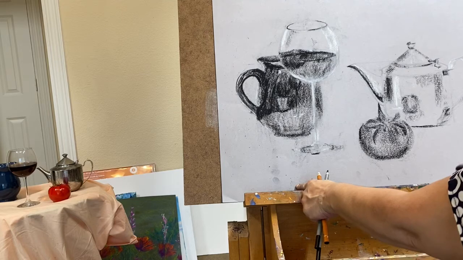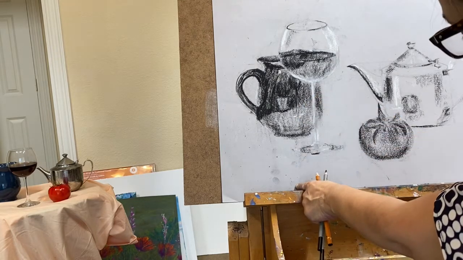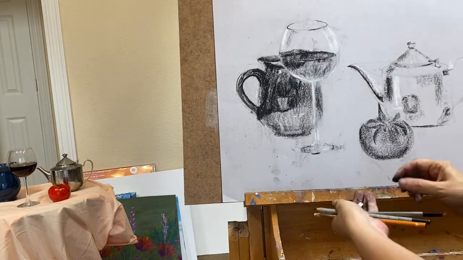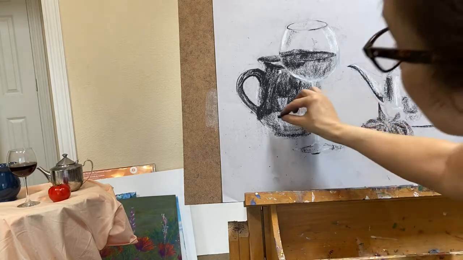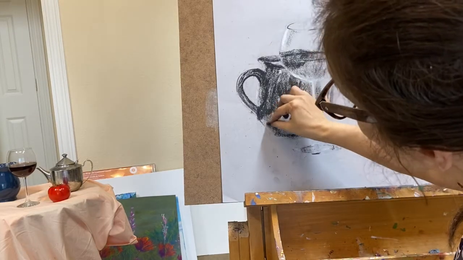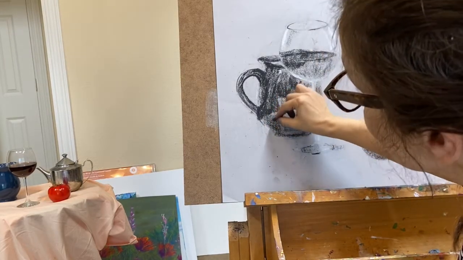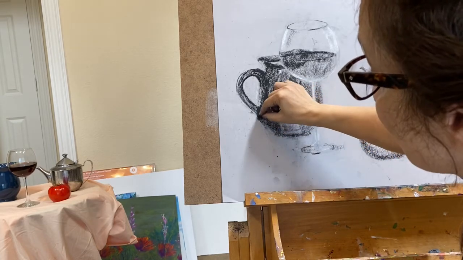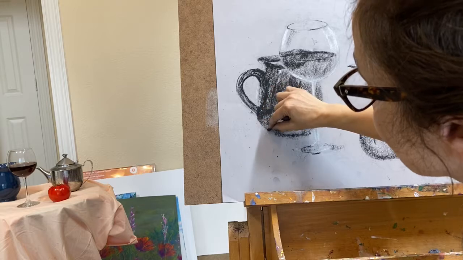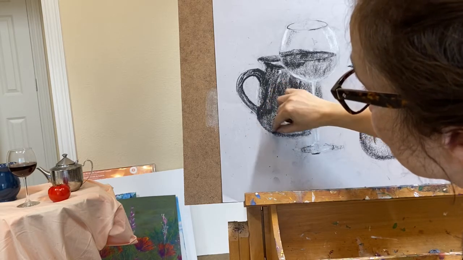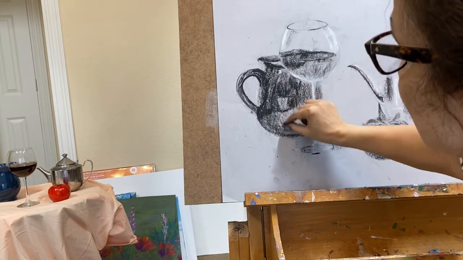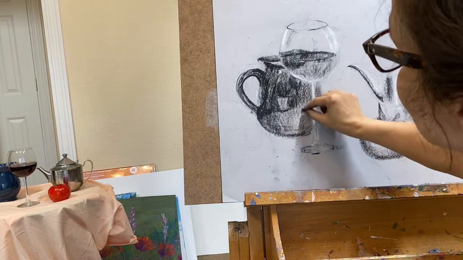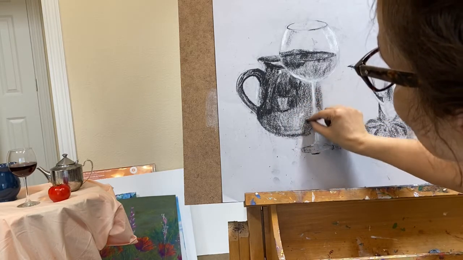Okay, then in this area I want to make it a little smoother. Then I'm using the charcoal to make it just darker in this area. Even if I don't see it, just remember that something you're doing in the drawing, you cannot see in the real objects.